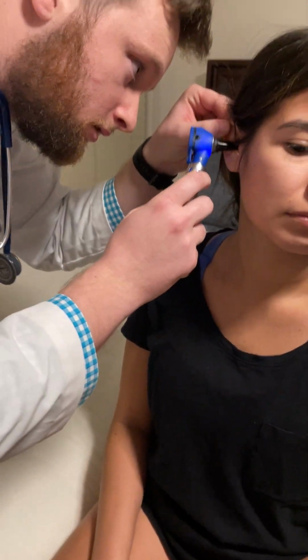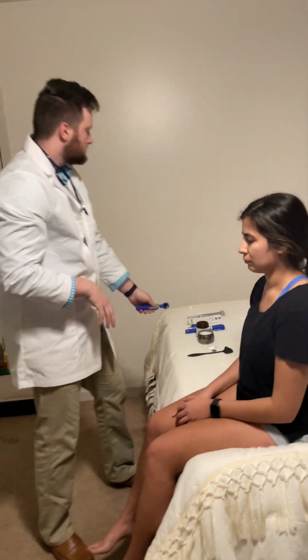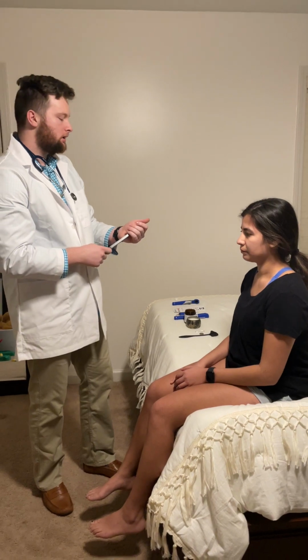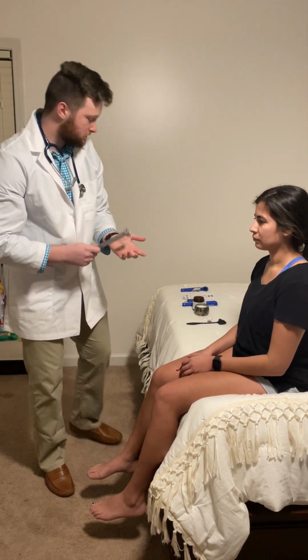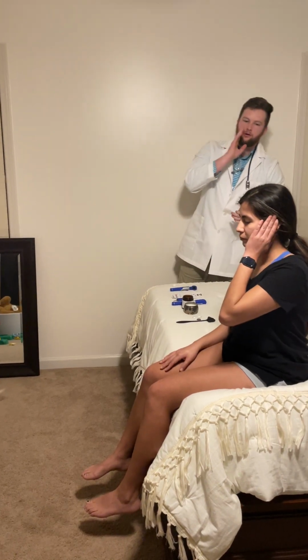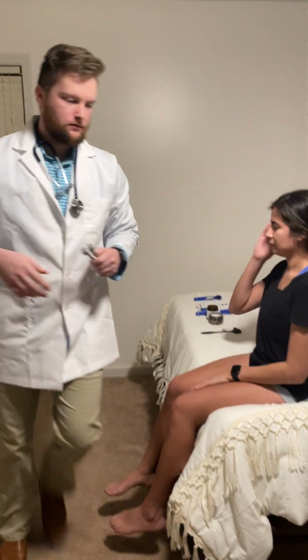Up and back. Okay. I'm going to assess cranial nerve 8, which is vestibulocochlear, starting with the whisper test. Go ahead and cover your left ear for me. Repeat after me. 1, 2, 3. And then cover your right ear for me. Repeat after me. 1, 2, 3.